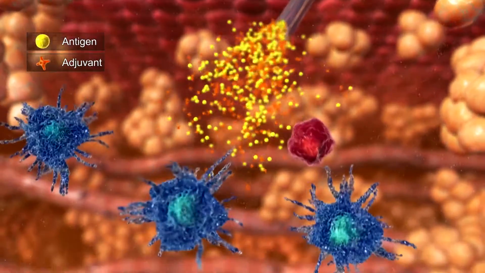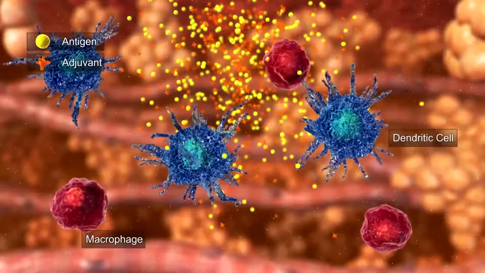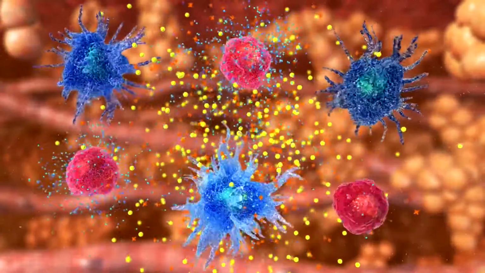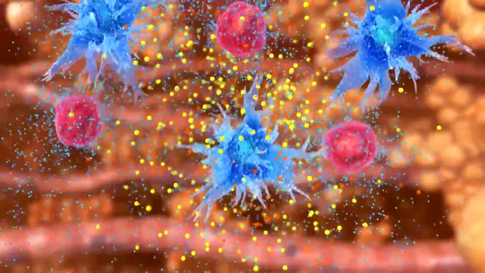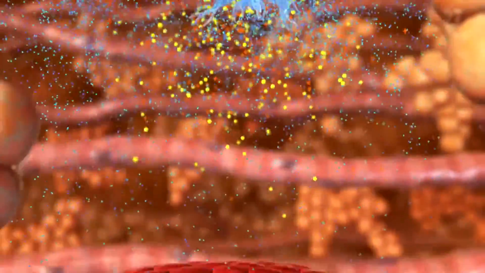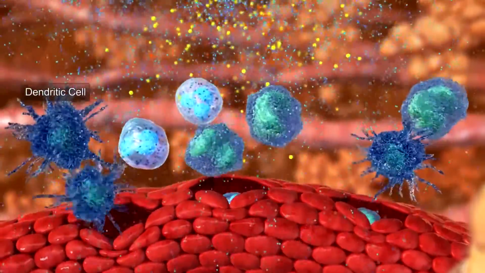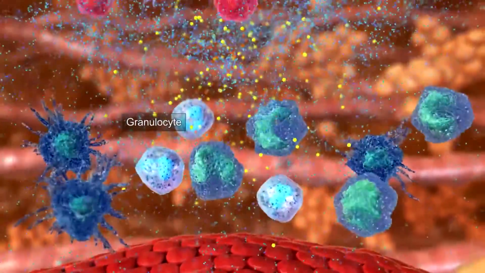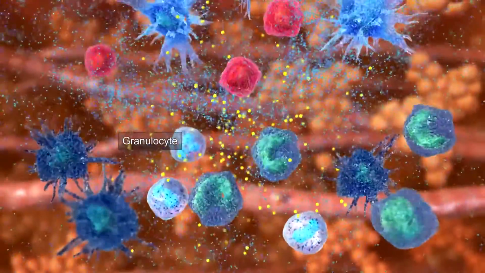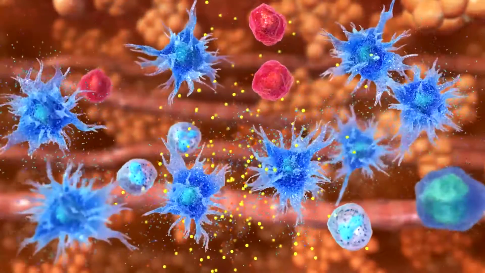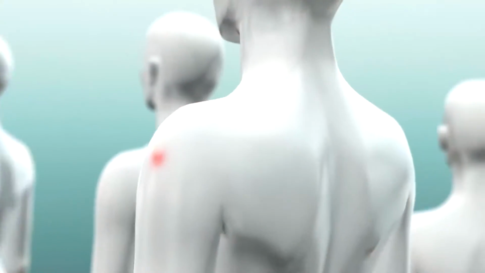Injection of a vaccine containing purified antigen and an adjuvant, such as alum or oil in water emulsion, enhances innate cell recruitment at the injection site. The role of the adjuvant is to mimic natural immune defense triggers and help elicit transient activation of the innate immune response. This may cause visible local inflammation.